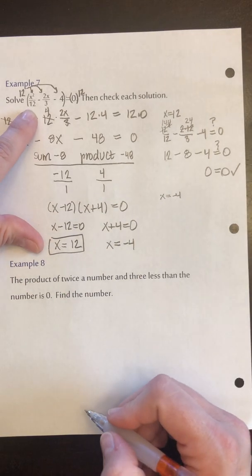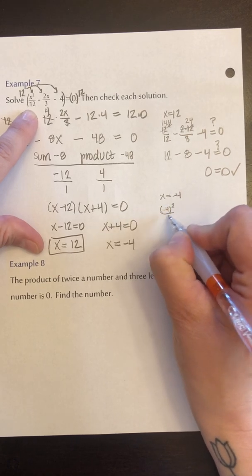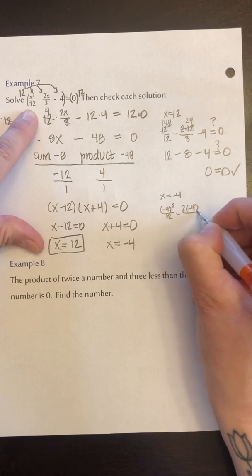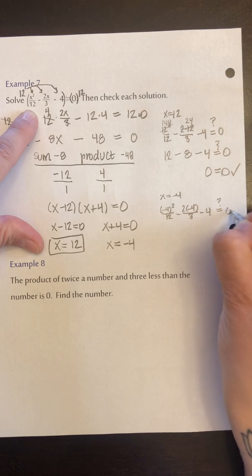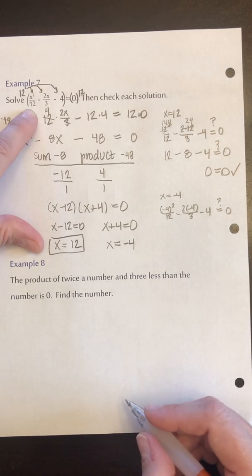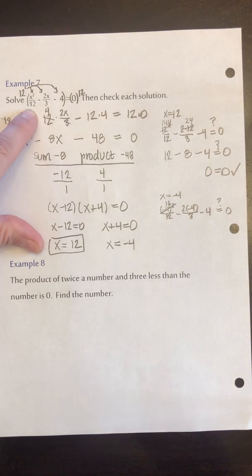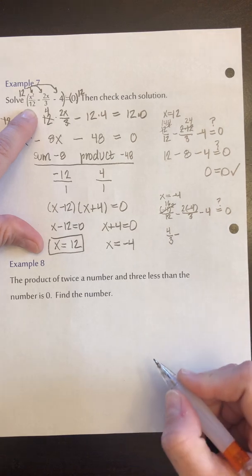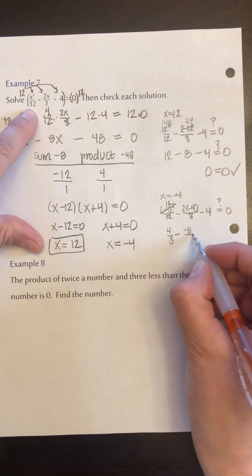Again, I'm going back to the original problem over here. So I'm going to have negative 4 squared over 12 minus 2 times negative 4 over 3 minus 4. Does that equal 0? All right, negative 4 squared is 16. 12 does not go into 16 evenly, but we can reduce that to 4/3. Minus 2 times negative 4 is negative 8 over 3.